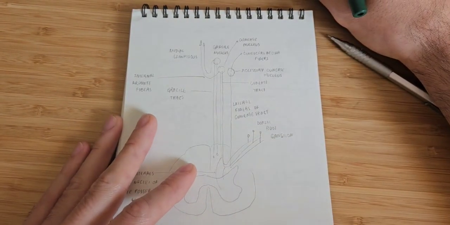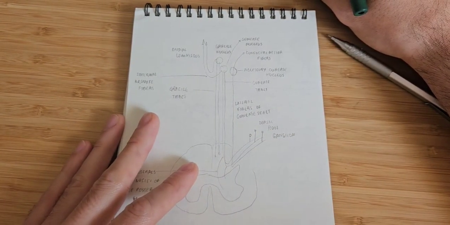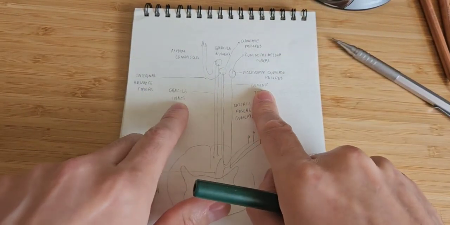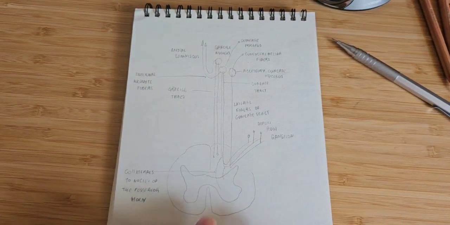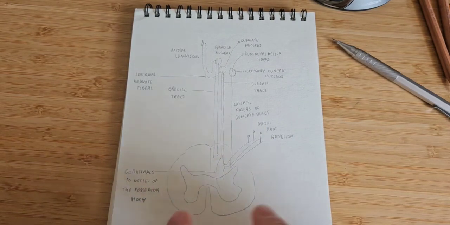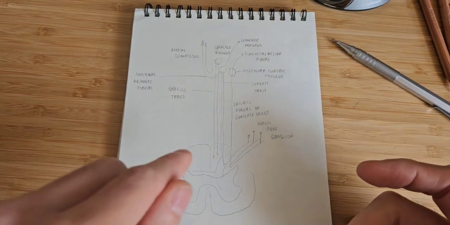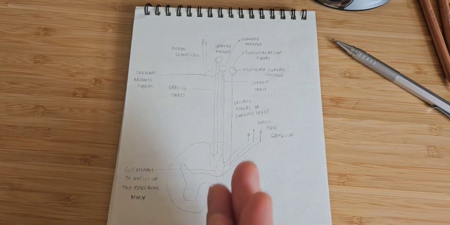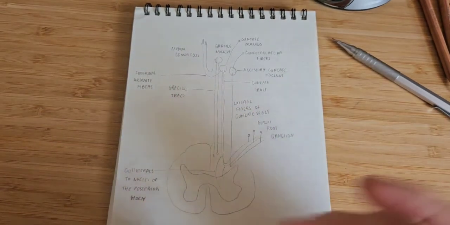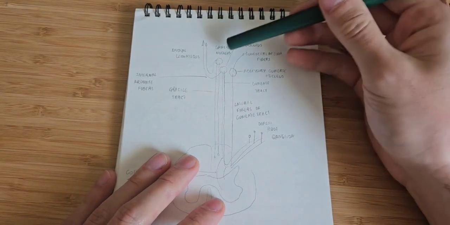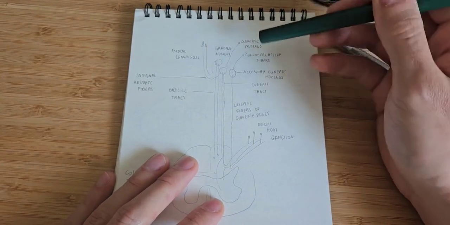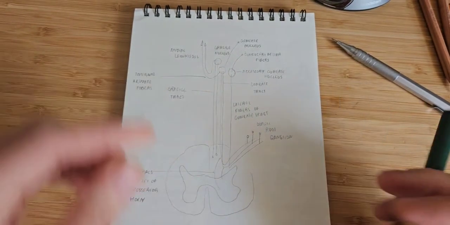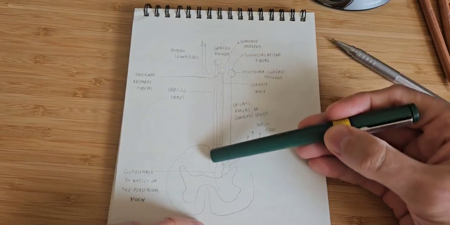Thank you, Anna. Both tracts, the cuneate tract and the gracile tract, ascend through the spinal cord and terminate in the medulla oblongata. In the medulla oblongata, the fibers synapse in a specific nucleus. We have the gracile nucleus here, which receives input from the gracile tract, which is this tract here.